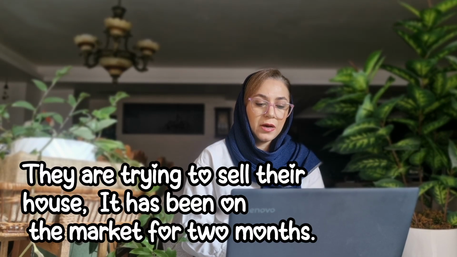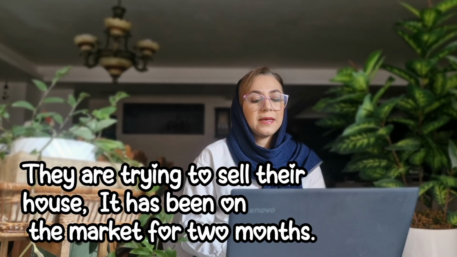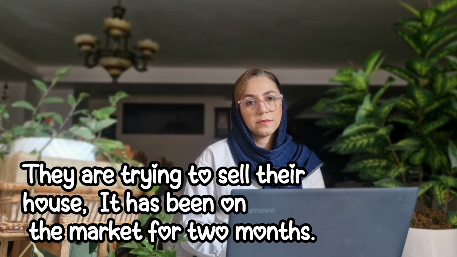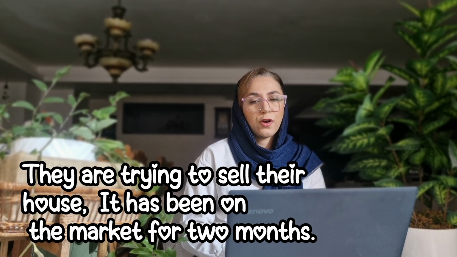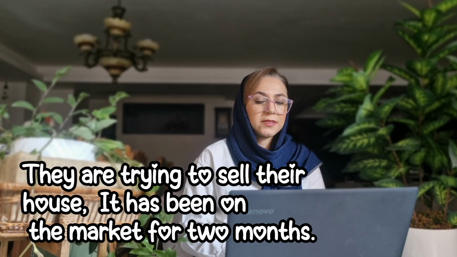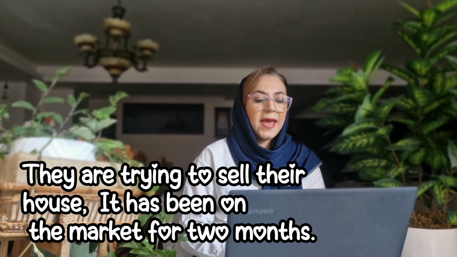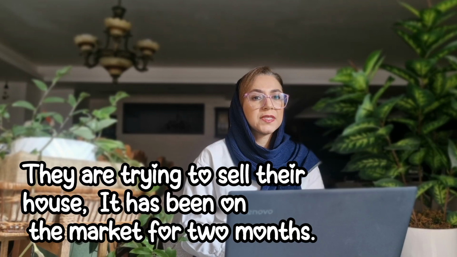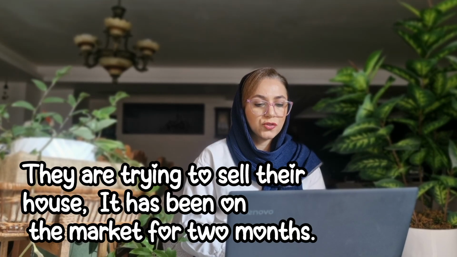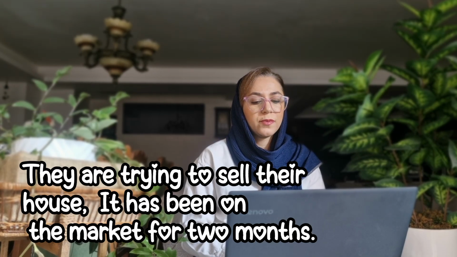Let's have a look at another sentence and again tell me if it is correct or incorrect. They're trying to sell their house. It has been on the market for 2 months. First, let's analyze this sentence. They is the subject of the first sentence. Are trying is the verb.